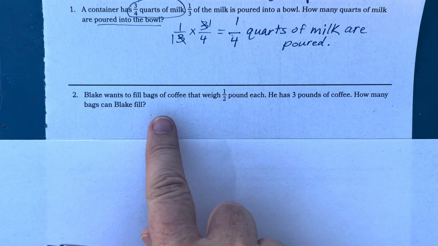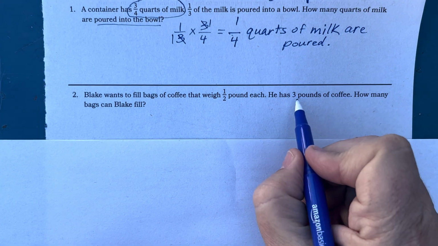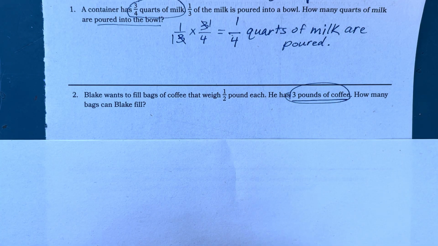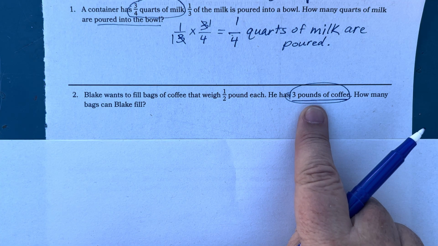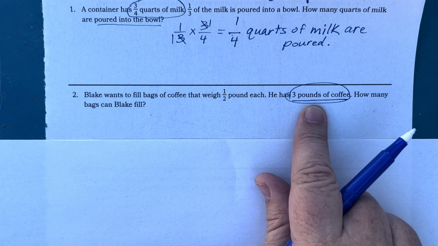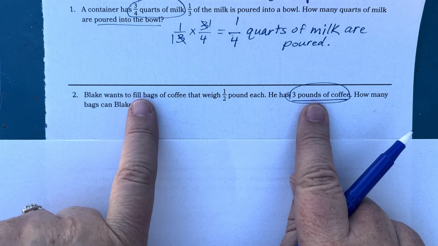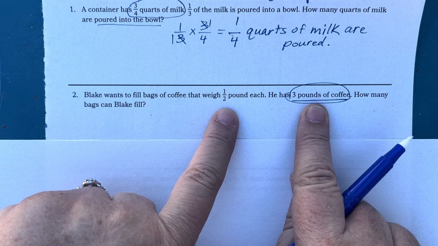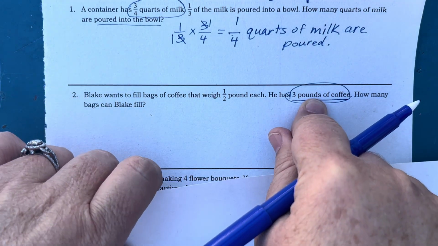Okay, so I'm asking myself, what amount is he starting with? What's the total amount he has? And this to me is the amount we're starting with. We've got 3 pounds of coffee. And then what is he doing with that 3 pounds of coffee, right? Is he taking something away from it? Is he adding something to it? Well, it says he wants to take his 3 pounds and he wants to fill bags. And he wants to fill each bag with 1/2 pound each, right? So there's lots of ways I could do that. I could draw a picture, right?